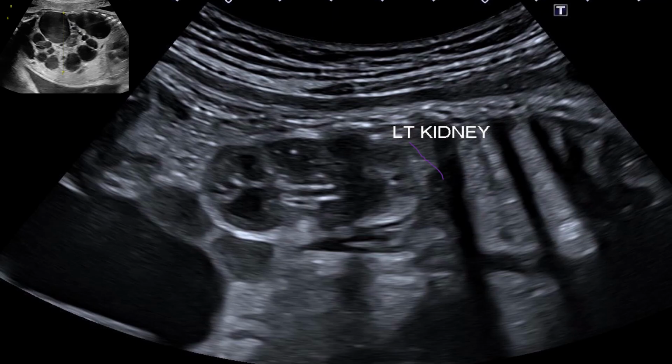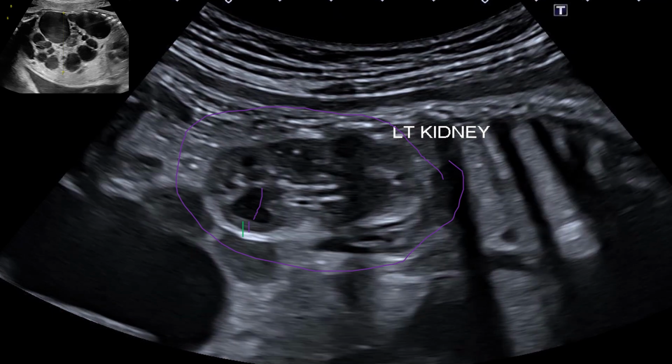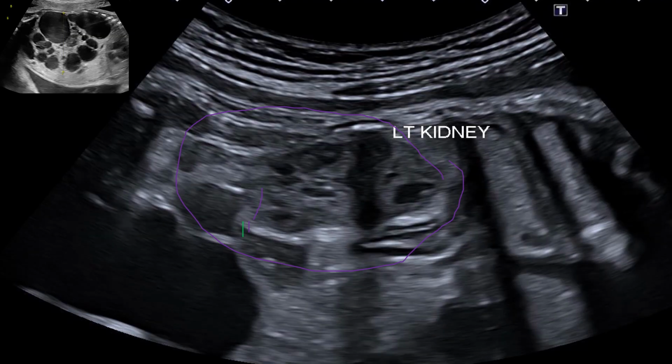You can see that's a normal kidney, and you can see how you can actually differentiate the cortex and the medulla. So this kidney is well differentiated. The collecting system looks fine, the medulla is fine, the cortex is fine. As you can see, there is a well differentiated kidney, well differentiated kidney.